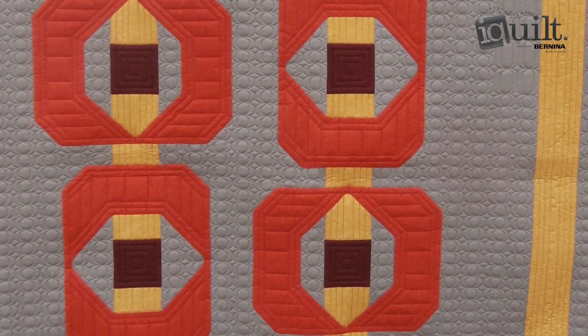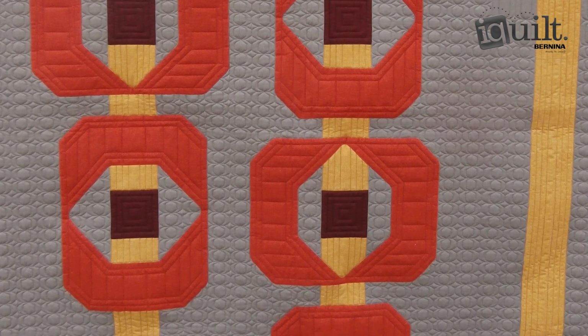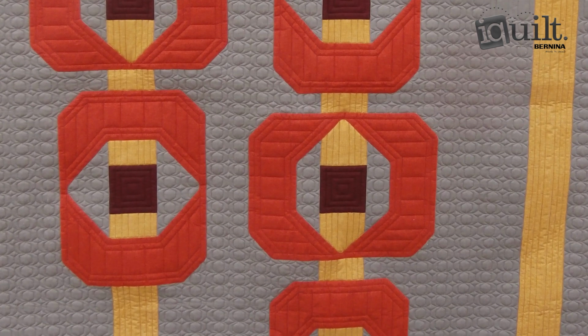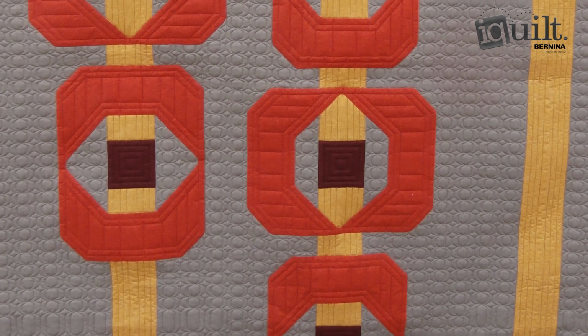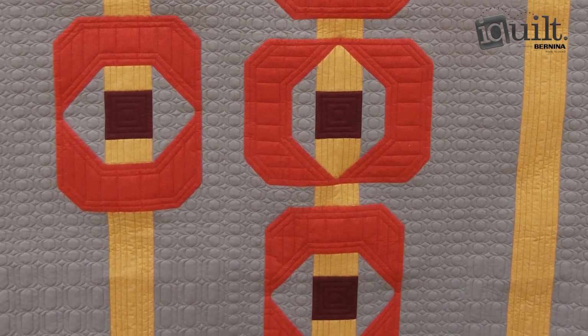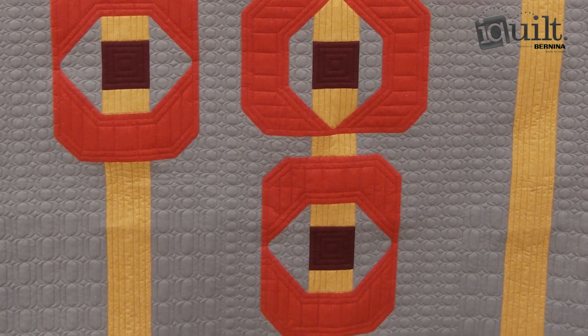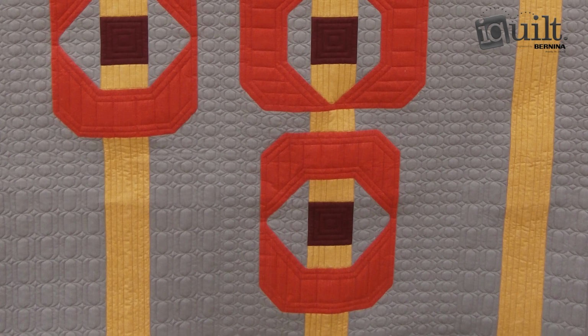And for the applique pieces, which I wanted to be the foremost part of the quilt, I used very simple straight line designs with the least amount of quilting of any other part of the quilt. And so it kind of creates three very different and noticeable depths to the quilt. And so that's just something to think about.